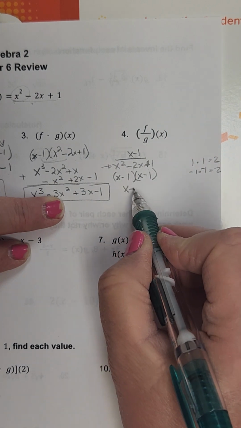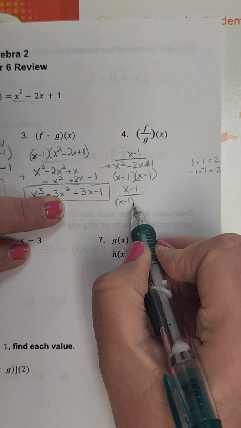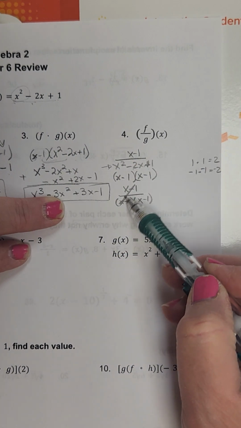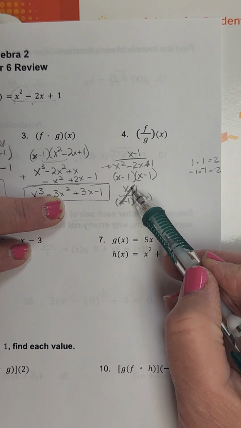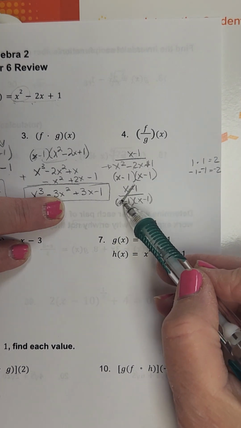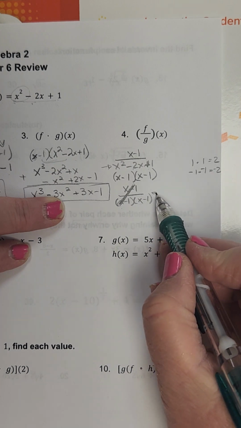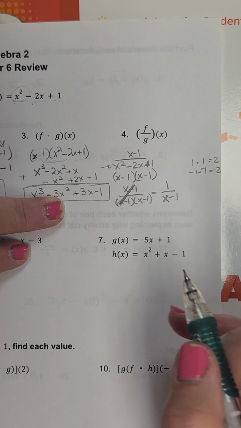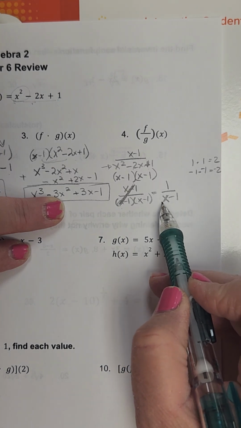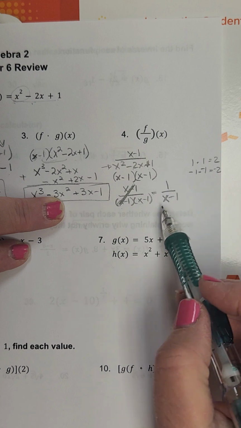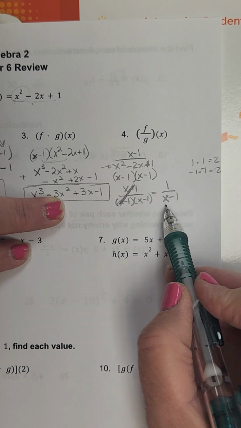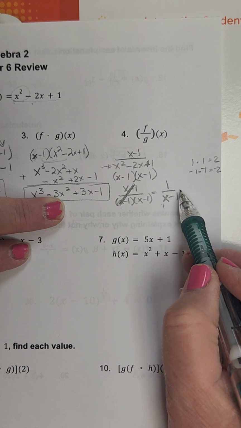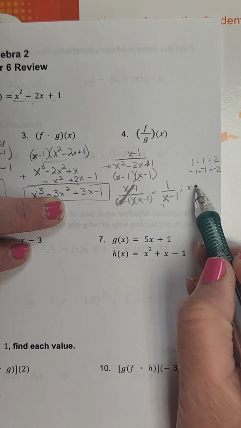So now we have x minus 1 on top, and x minus 1 and x minus 1 on the bottom. Since we're multiplying these, we can eliminate the top x minus 1 and one of the x minus 1s on the bottom, leaving you with just 1 over x minus 1. Now, we're not finished because we have to tell what x cannot be equal to, because we can't let the bottom be 0. So if I put a positive 1 in here, I would get 0 on the bottom. So here's my answer, but x cannot equal 1.